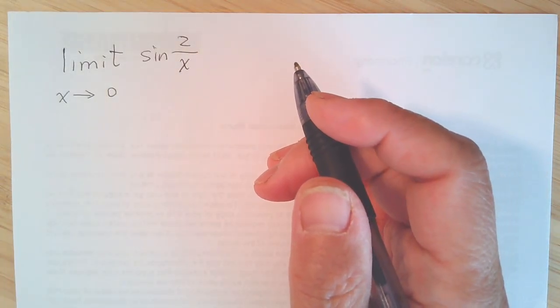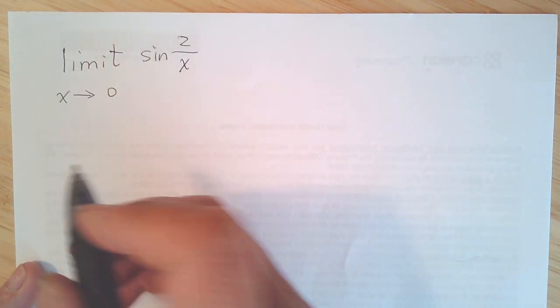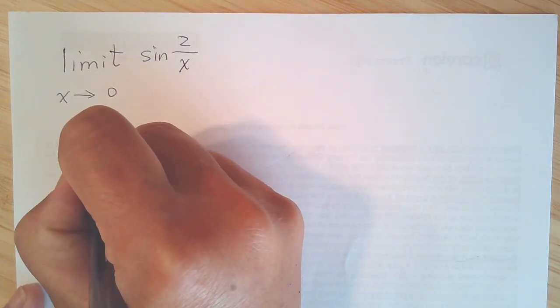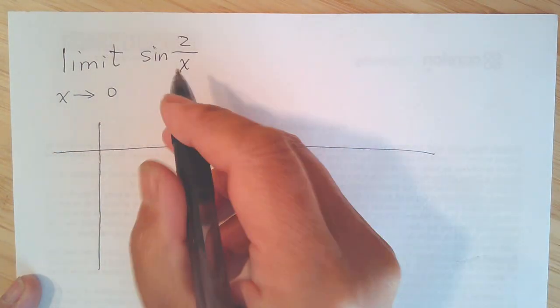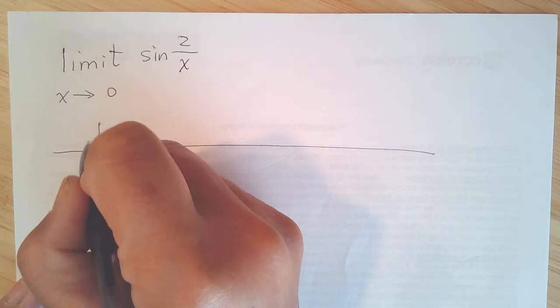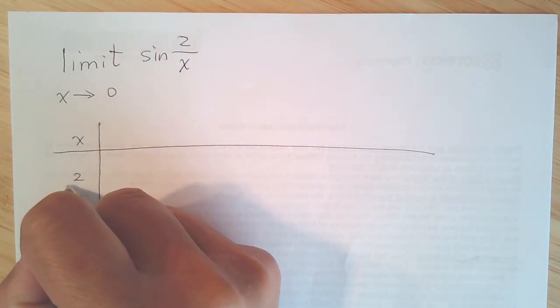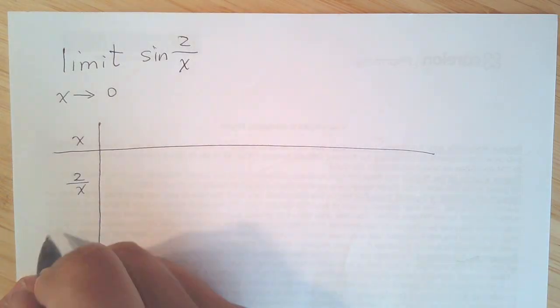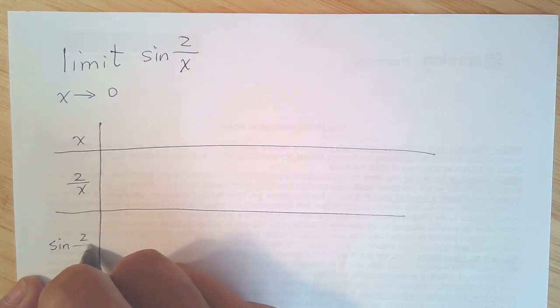When x approaches 0, let's see. I made some numbers up because I already know what's going on, but I want to show you this. So let's do that because it's not that obvious. So let me just write the x value and then 2 over x and then sine of 2 over x.